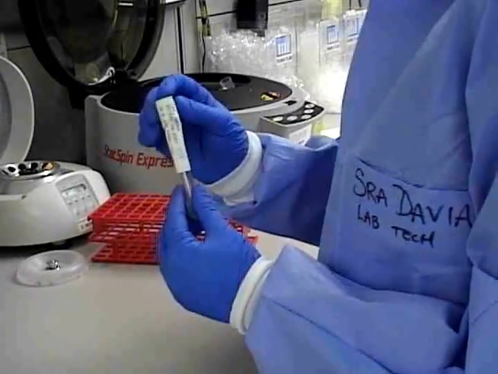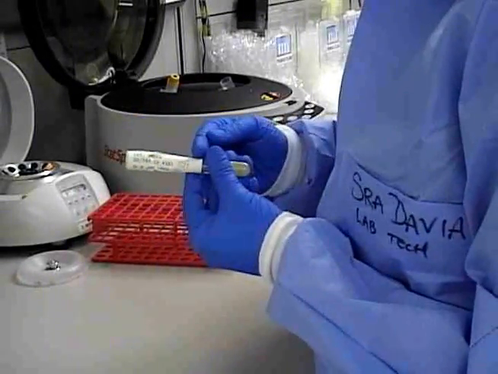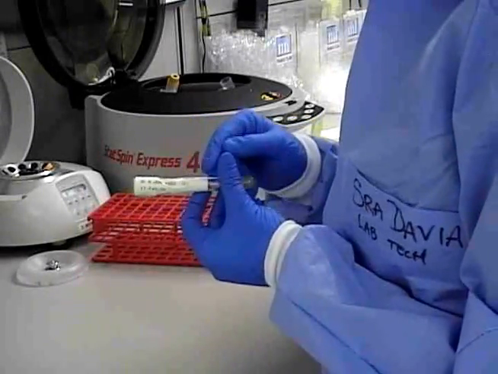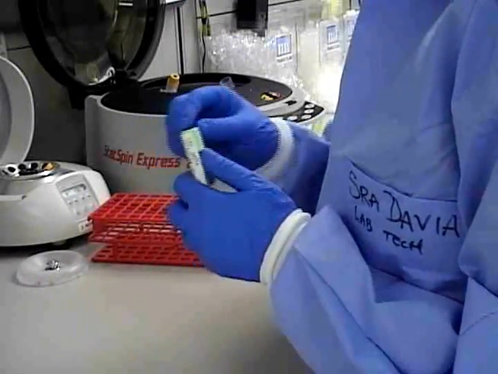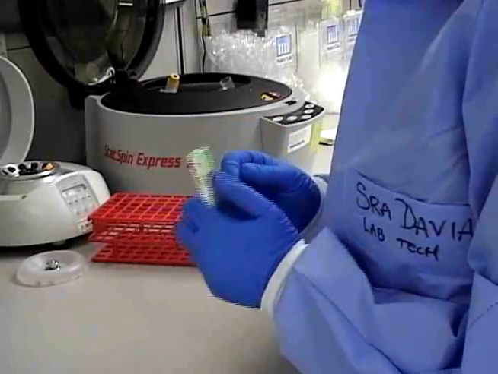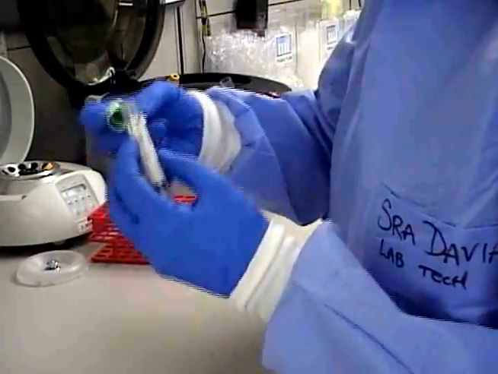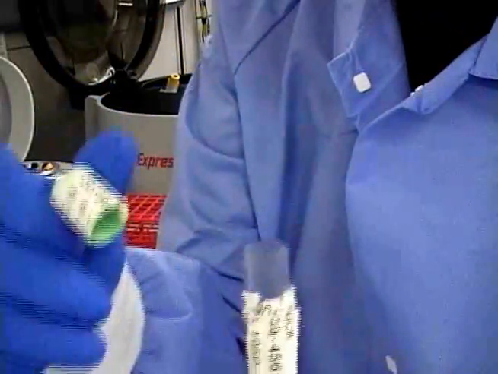This one here has the name, date, social, initials, and time, but it's labeled over the top. Now when we try and process this, we take the cap off, and look what happens. Half the label just came off.